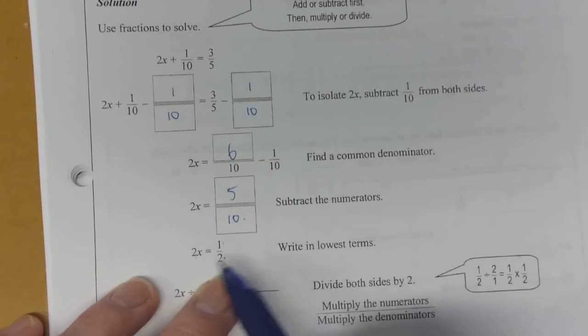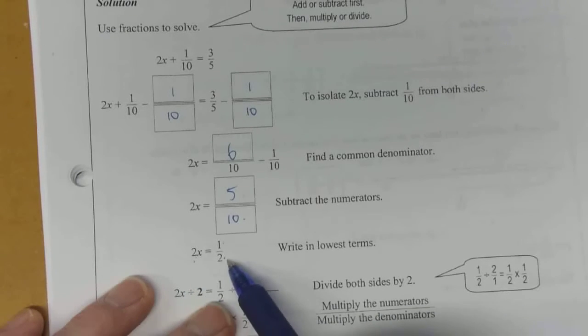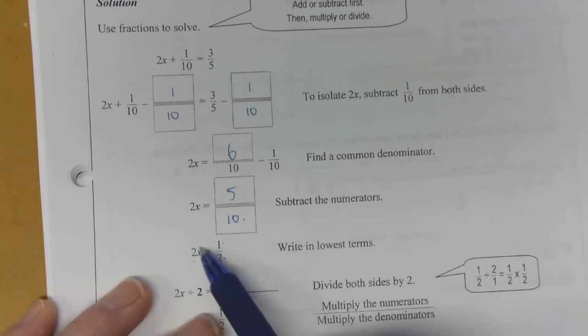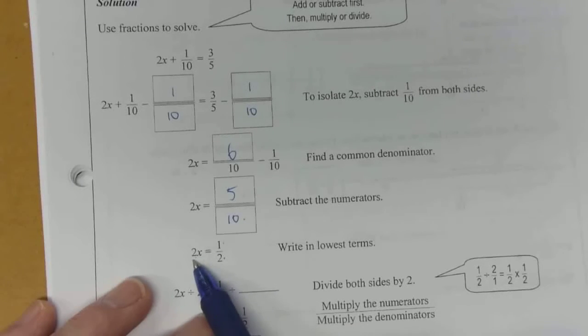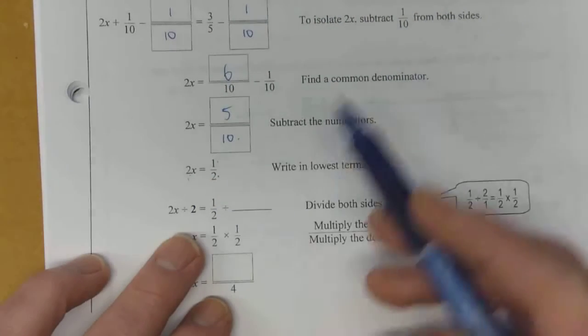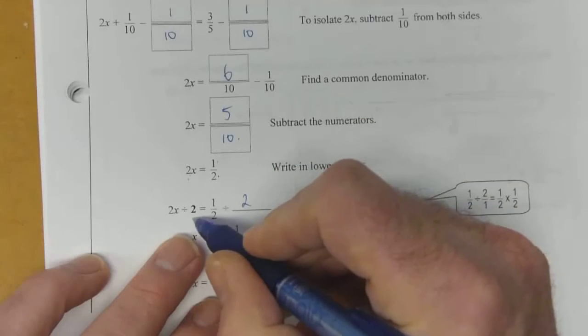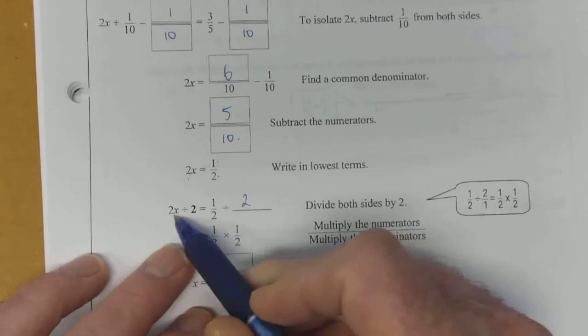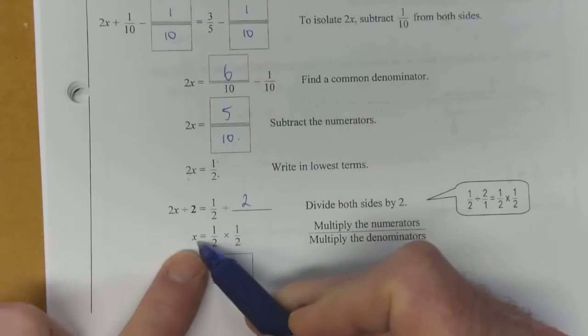So now we're faced with the same type of question that we dealt with in the previous section. We've got a single term on both sides of the equal sign. And in this case, we've got a coefficient of 2. This is 2 times x. The opposite of times is divide. So we're going to divide both sides by 2. Divide the left side by 2, divide the right side by 2. 2x divided by 2 leaves you with an x.